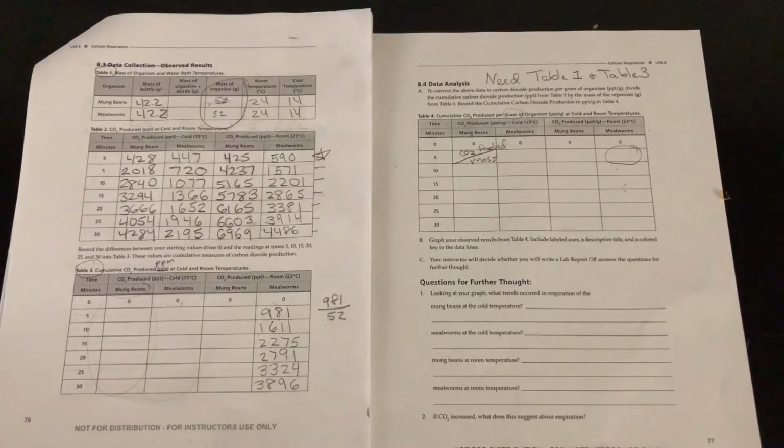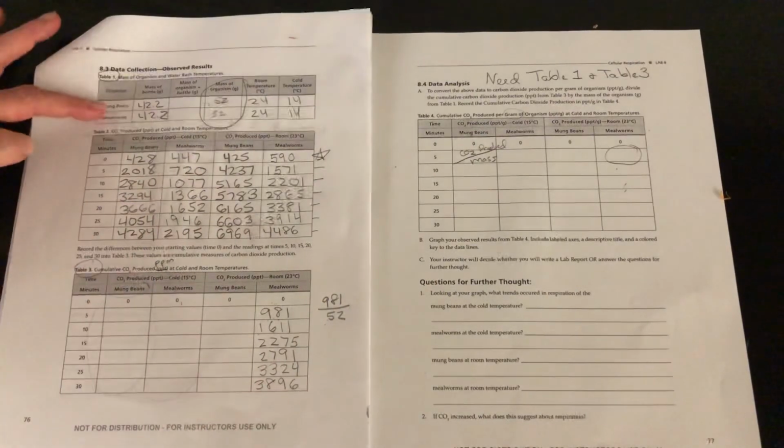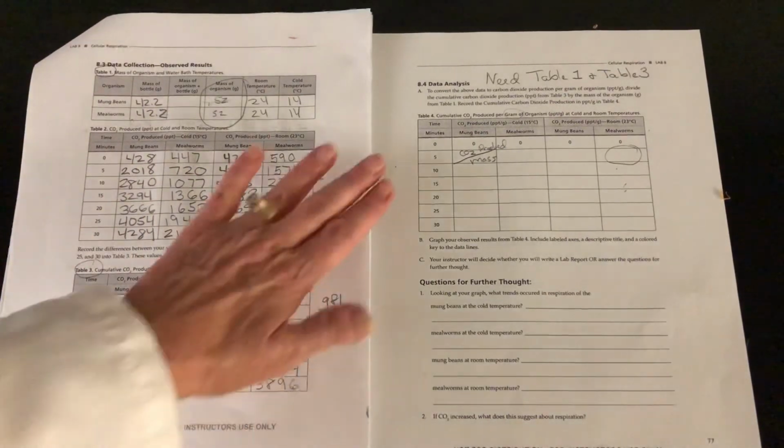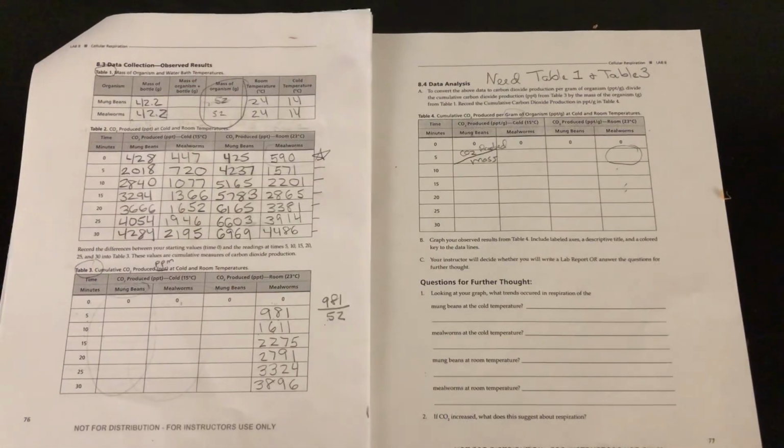You saw the weighings in the previous videos, and so you should be able to fill in your data tables and then use the data from table 1 and table 3 to complete table 4. If you have any questions, don't hesitate to send me an email. If I need to make another video on this with more complete numbers, I will, but I think this should be sufficient to help you complete the data analysis table, data table 4 on page 77 of Lab 8.